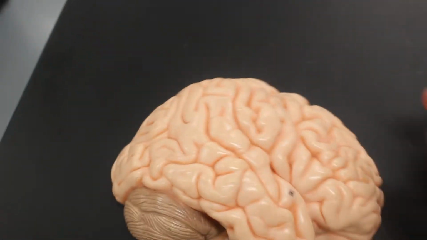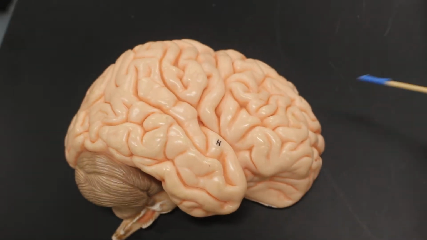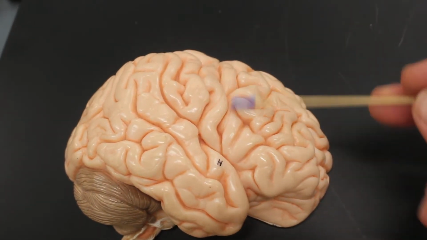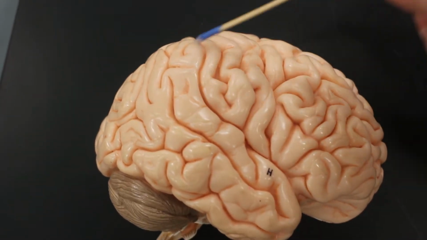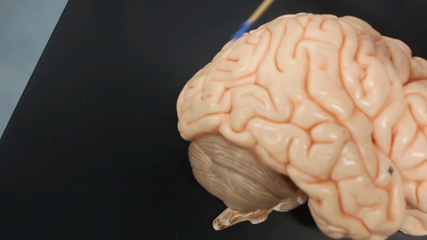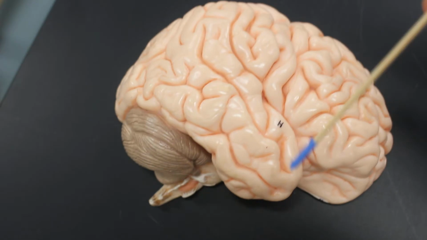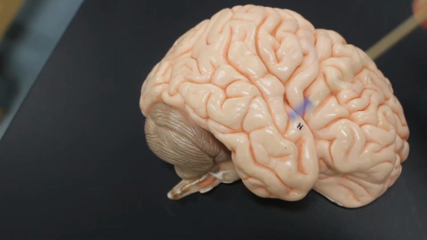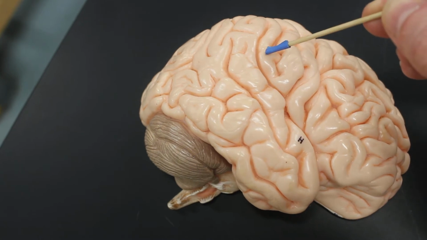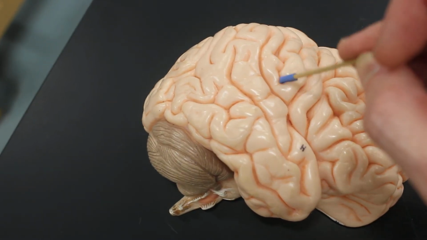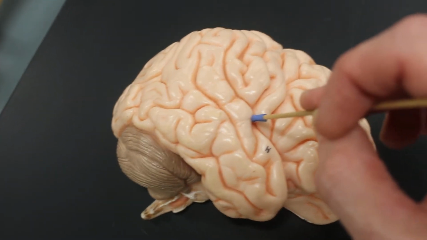If you look at one hemisphere of the cerebrum, you see that this portion up here would be the frontal lobe. This portion toward the top is the parietal lobe. In the back is the occipital lobe. And on the side is the temporal lobe. Each one of these folds sticking up is a gyrus. And each of the little crevices going down is a sulcus.